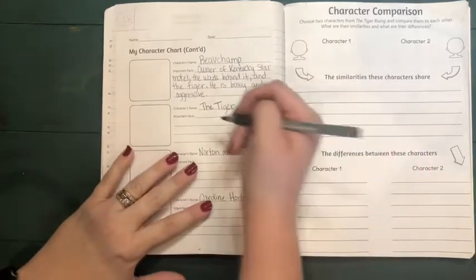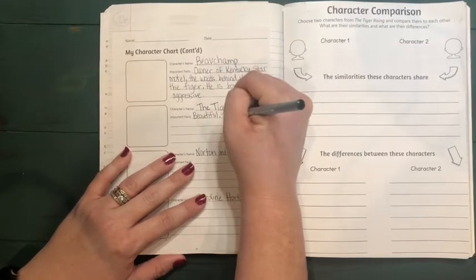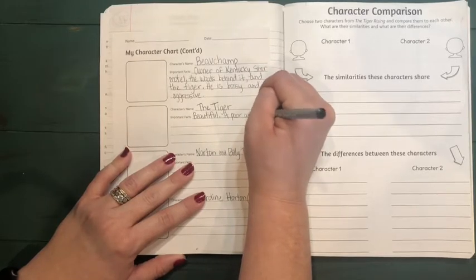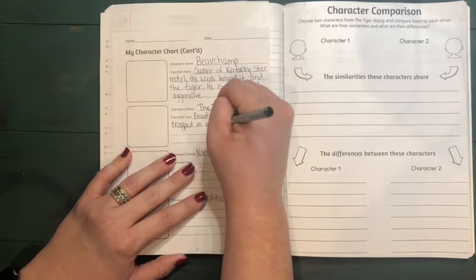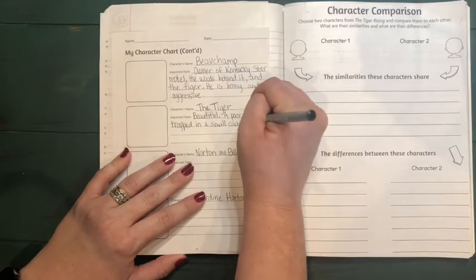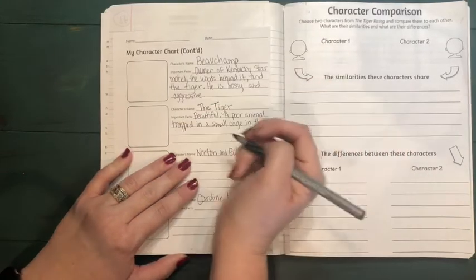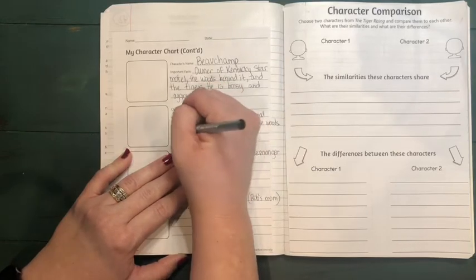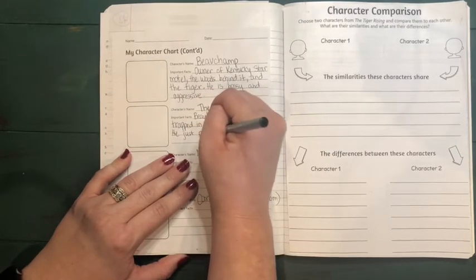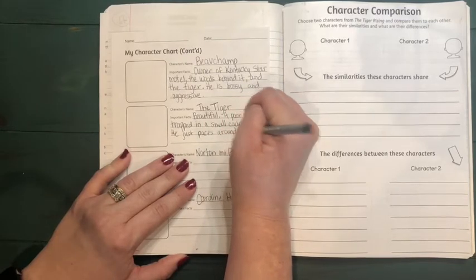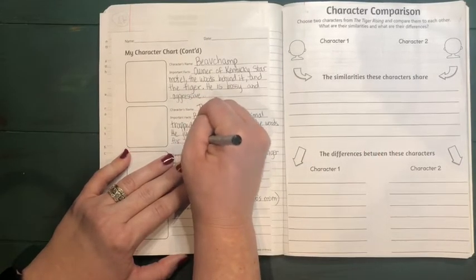So we're going to say the tiger is described as beautiful, a poor animal, trapped in a small cage in the woods, we're going to also say that he just paces around waiting for food and freedom.